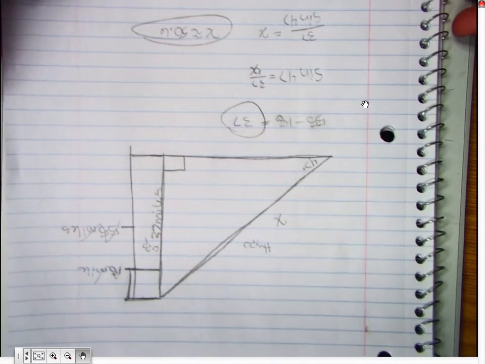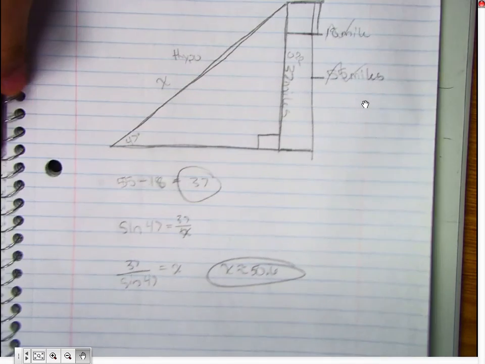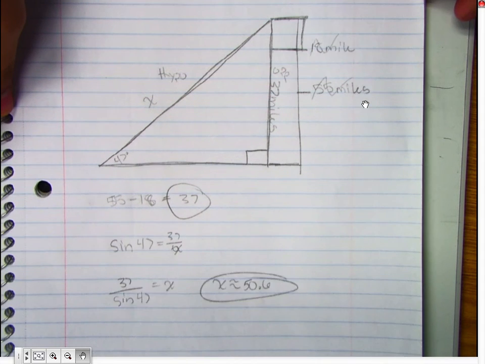An observation tower is 55 meters high. A support wire is attached to the tower 18 meters from the top. If the support wire and the ground form an angle of 47 degrees, what is the length of the support wire to the nearest tenth?